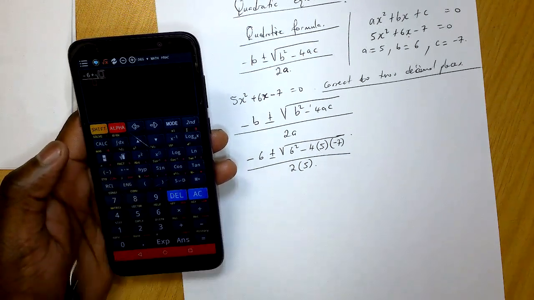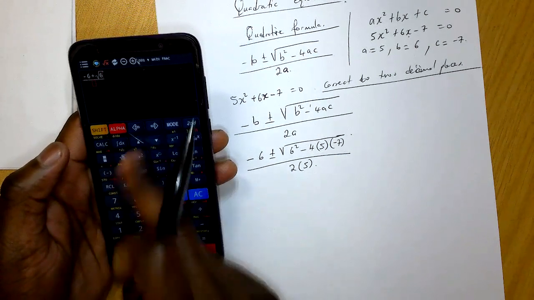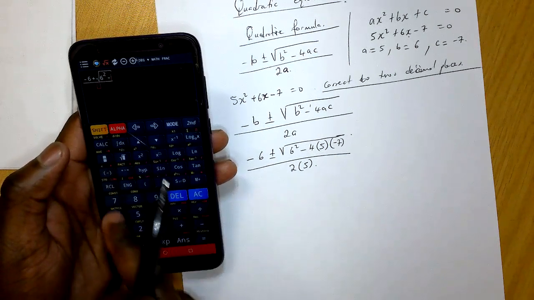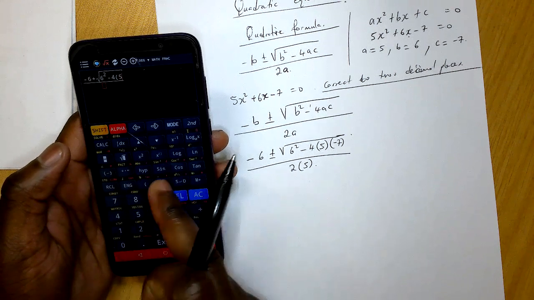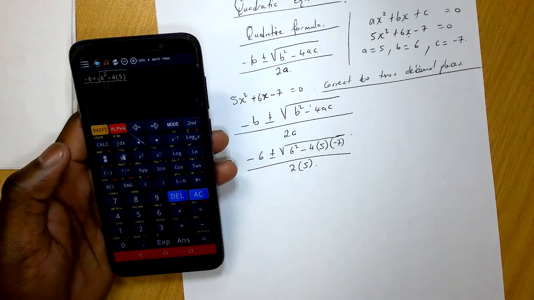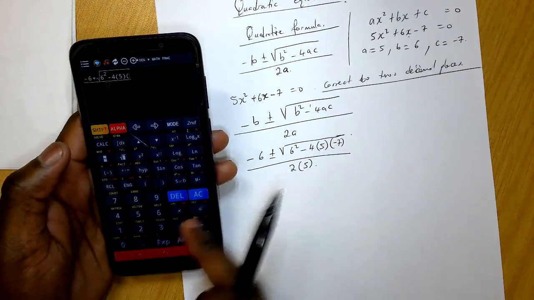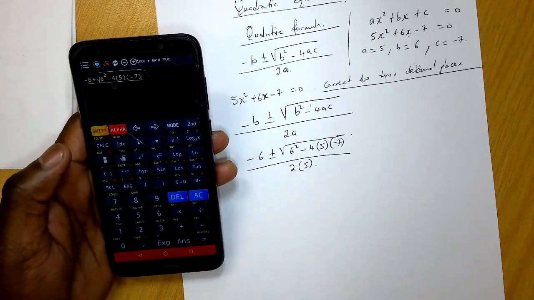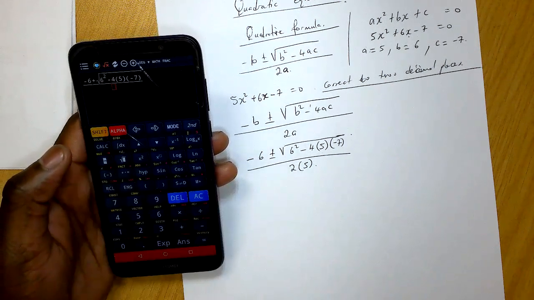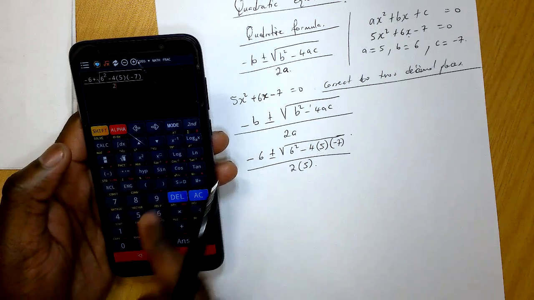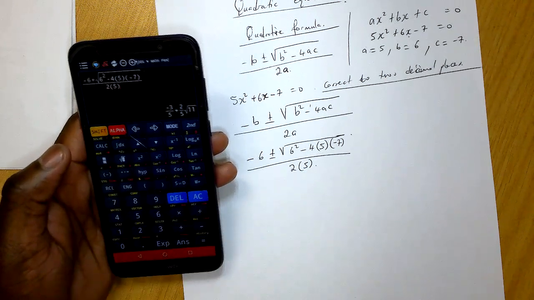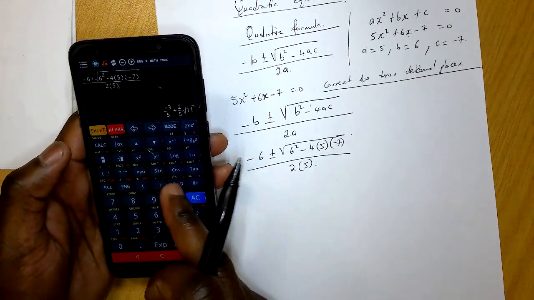Then the square root of 6 squared minus 4, what is our a? 5. What is our c there? Negative 7. Then we go down here, and we get 2 and 5.